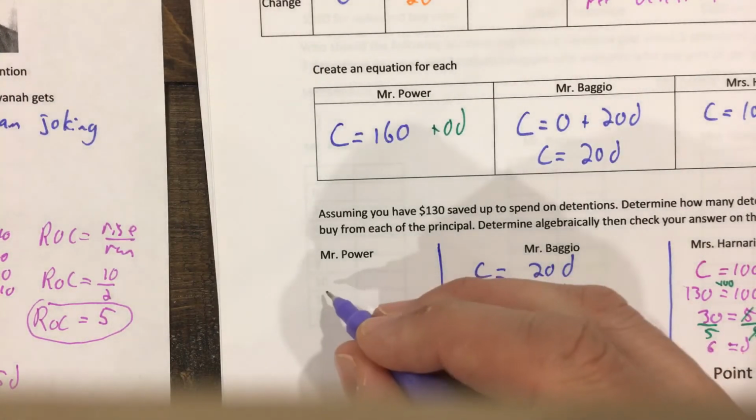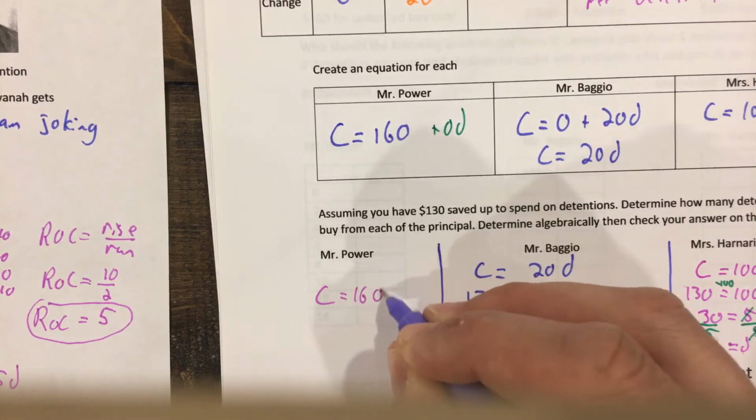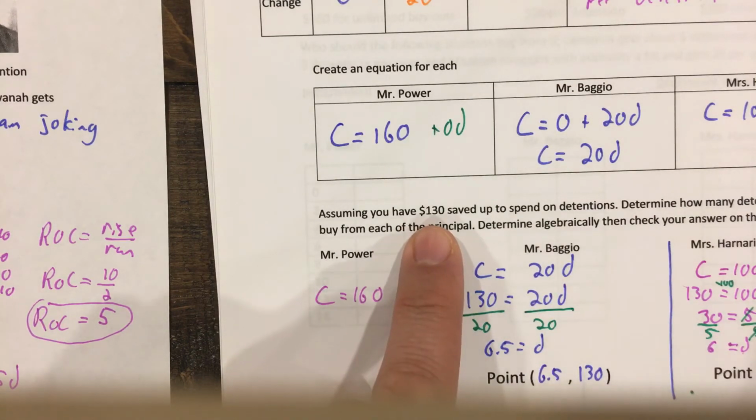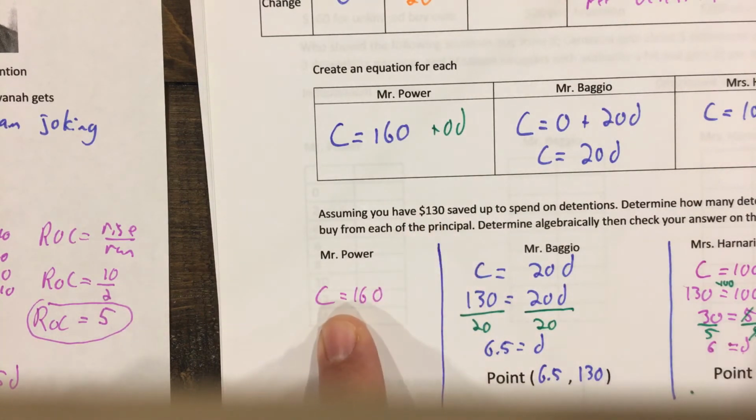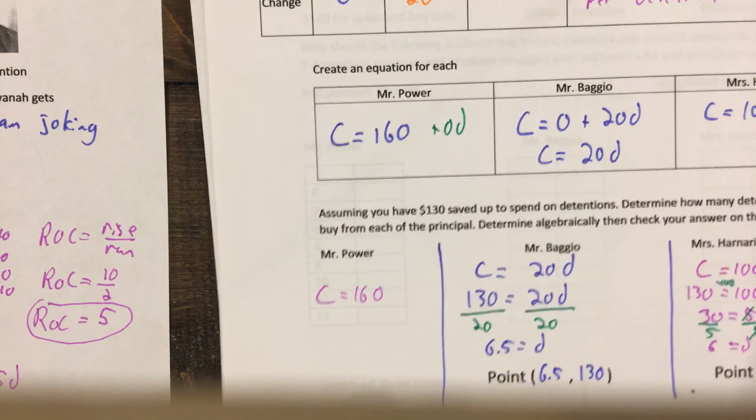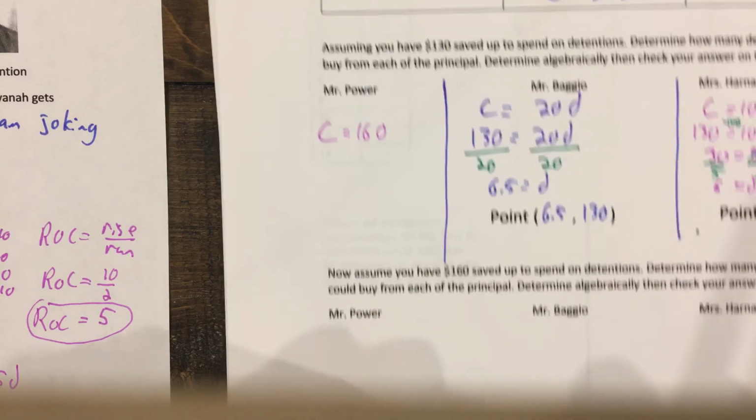Mr. Powers is different because Mr. Powers' equation is just the cost is equal to $160. So in this situation where you have $130 saved up, you can't even afford Mr. Powers. So you can't get anything from Mr. Powers. You need exactly 160 to have unlimited detentions from Mr. Powers.